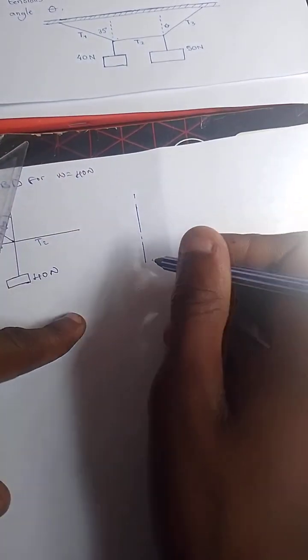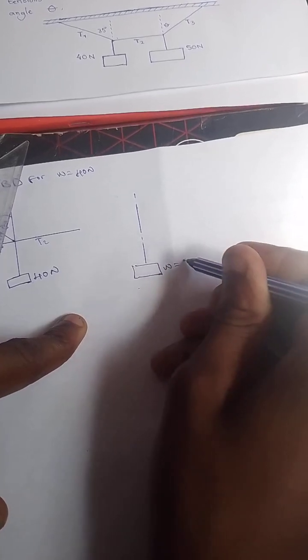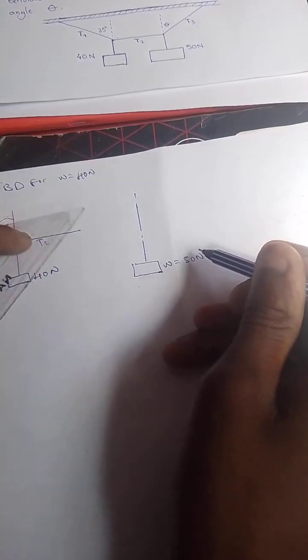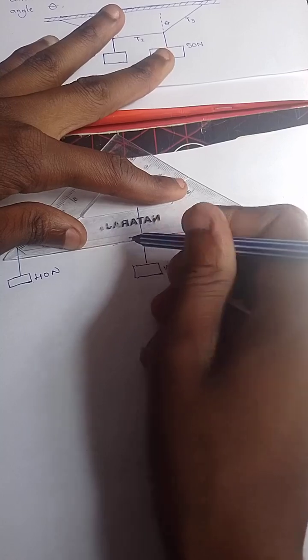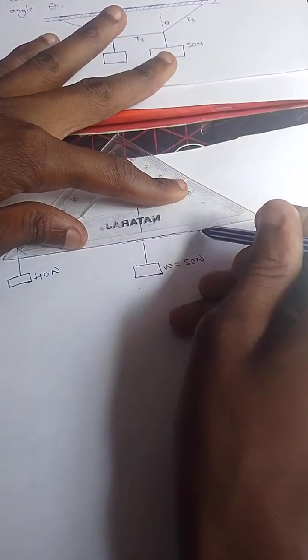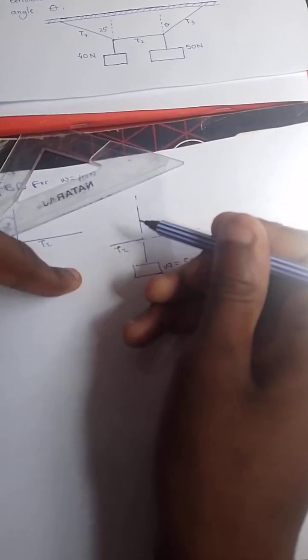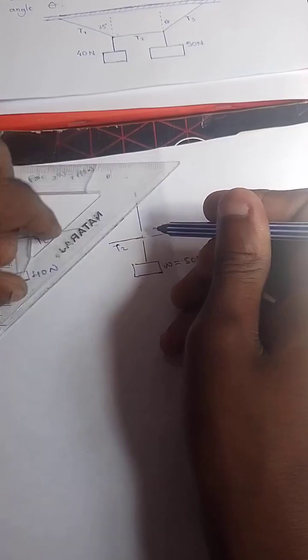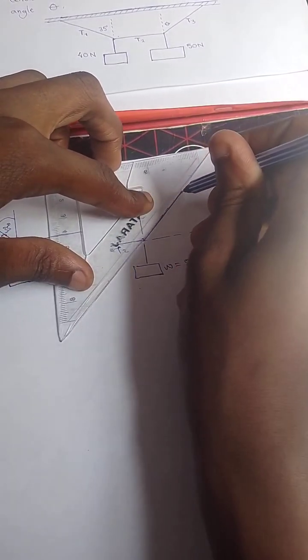So we have the weight of the block, which is equal to 50 newtons. Then here we have T2. So T2 is this side. Then we also have a vector of tension, which is our T3.